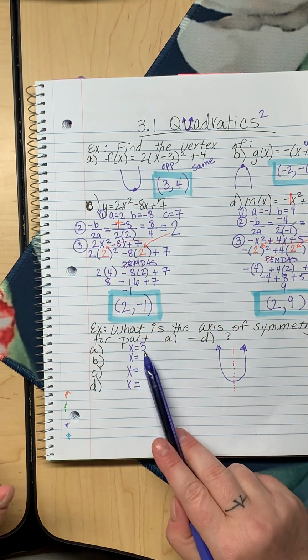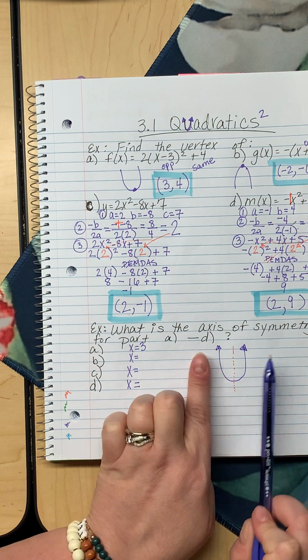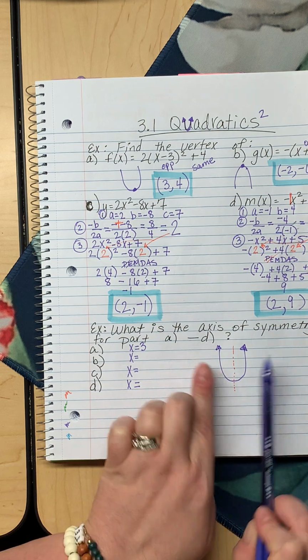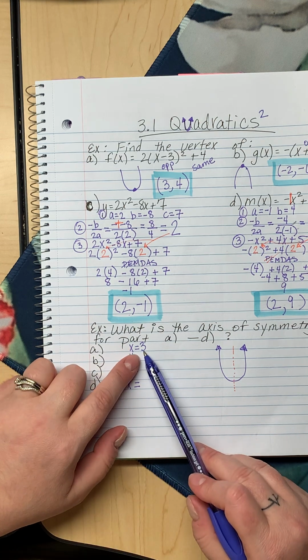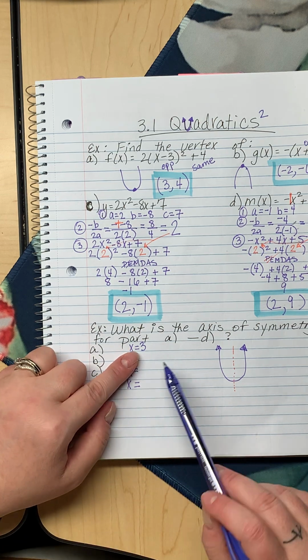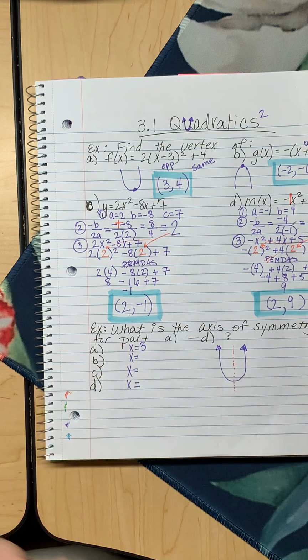Okay, so axis of symmetry means where you can fold the parabola. Okay, and it's x equals 3 because if you remember from when we were doing lines, a vertical line looks like x equals a number.